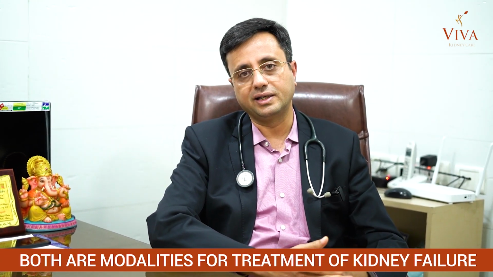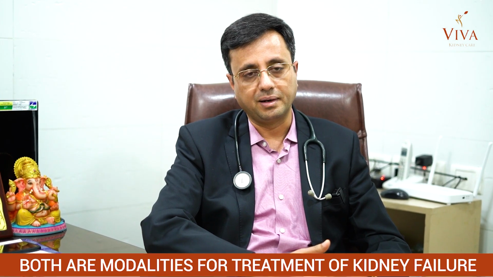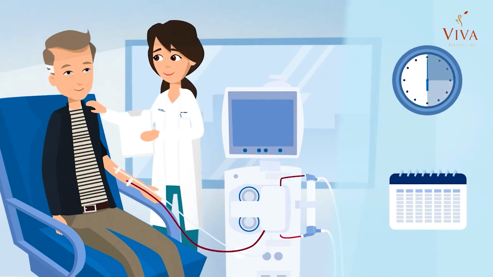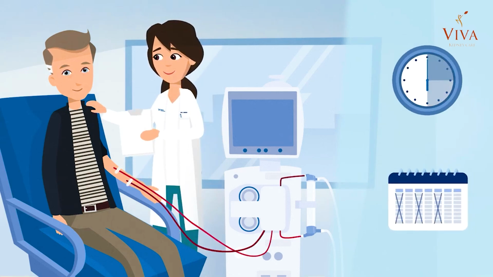But in conclusion, whether it is hemodialysis or peritoneal dialysis, both are modalities for treatment of kidney failure, and both are lifelines in the event of kidney failure. So patients should not shy away from dialysis, and when required, when advised by a nephrologist, dialysis should be taken up as a treatment, the logical next step towards getting better.